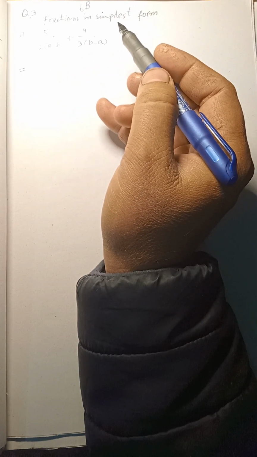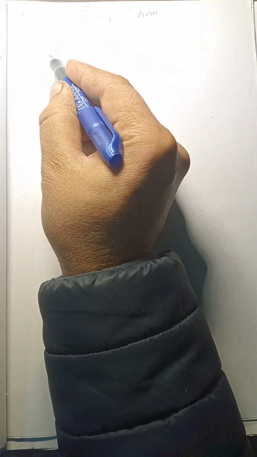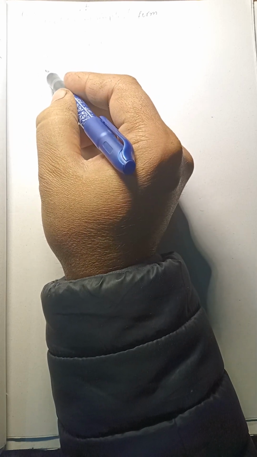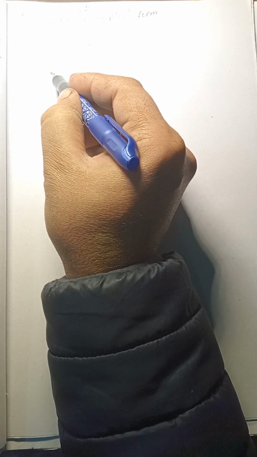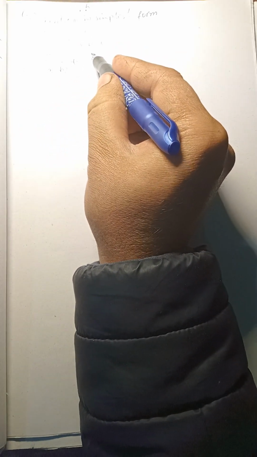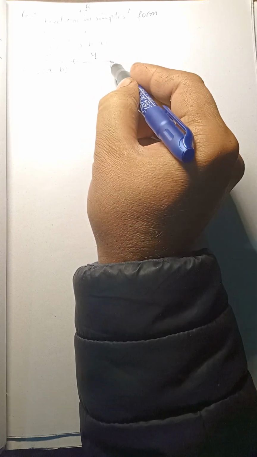solve them easily. So see here, their denominators are not the same, and we should try to make their denominators the same, and if they are complex, then they should be simplified. Here the denominators are simple, but they need some arrangement. Therefore I am going to rearrange these denominators.